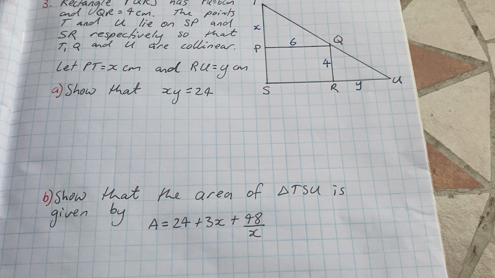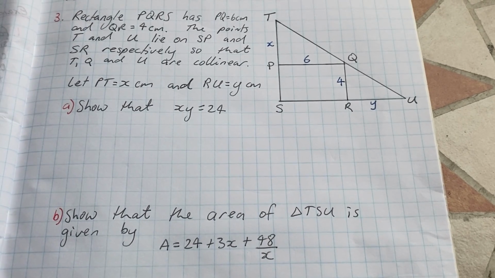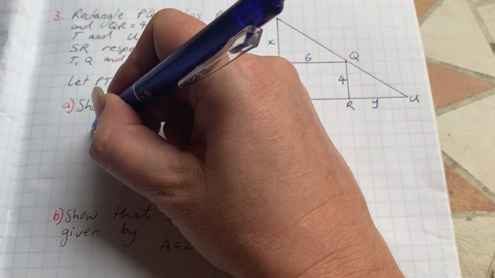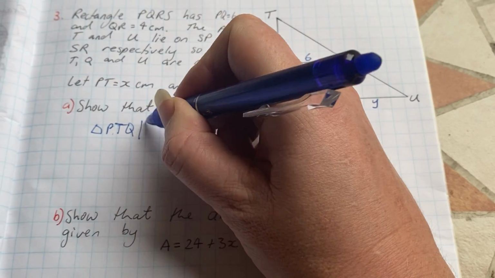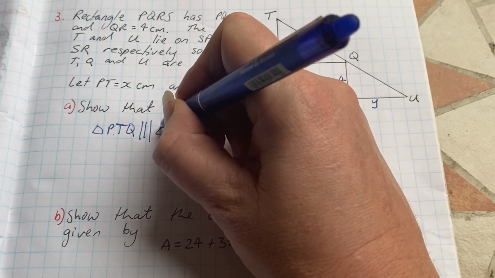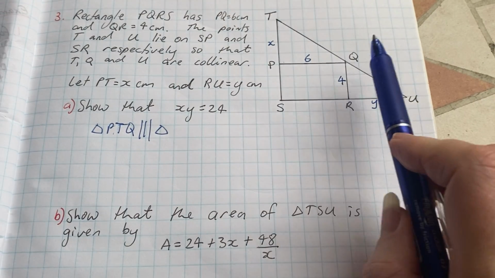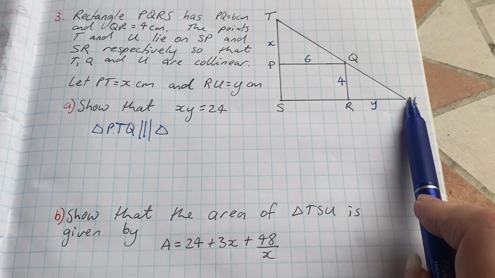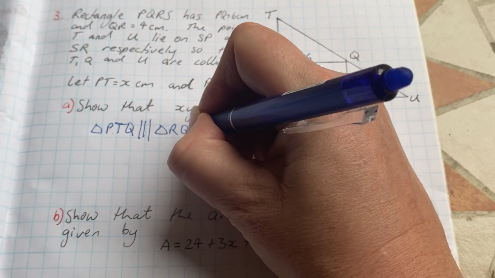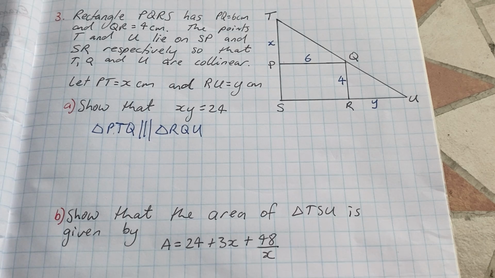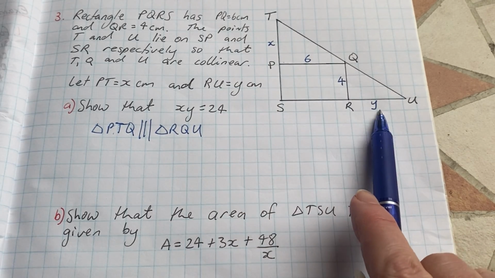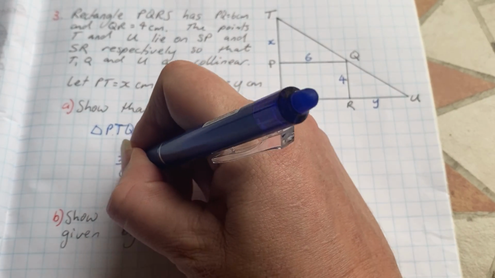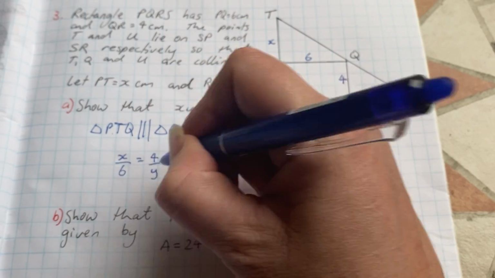Okay, so basically this type of question is a similarity question. What you should notice is that triangle PTQ is similar to triangle RQU. And because they're similar, it means that the sides are in the same ratio. So x over 6 equals 4 over y.